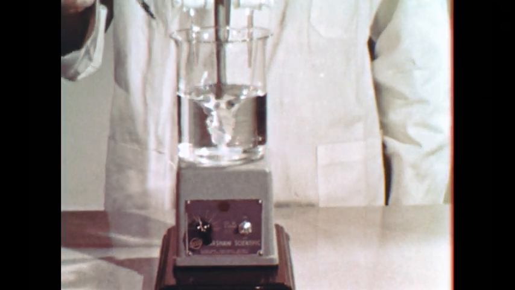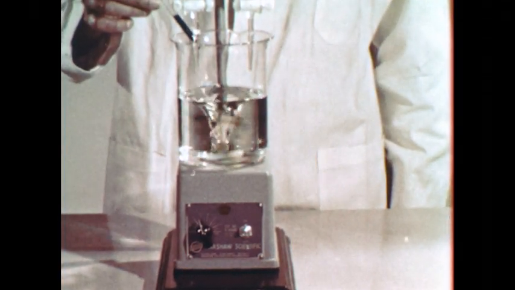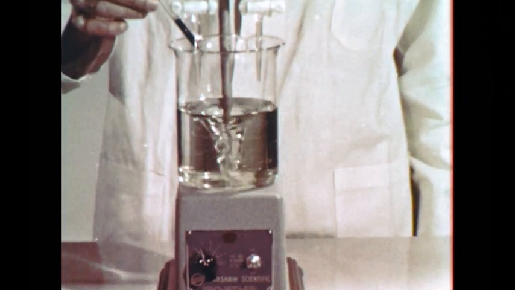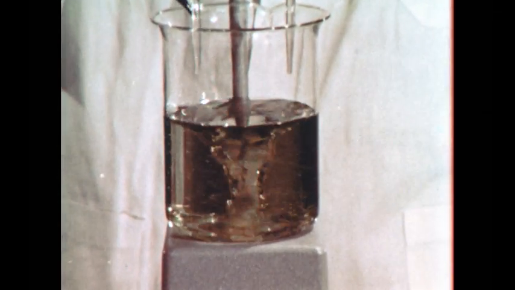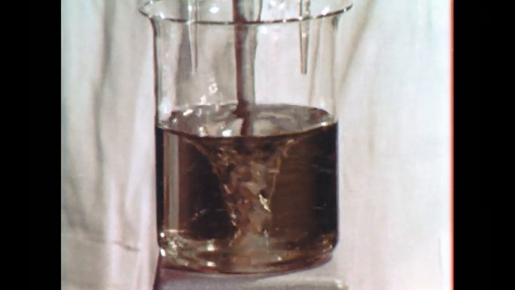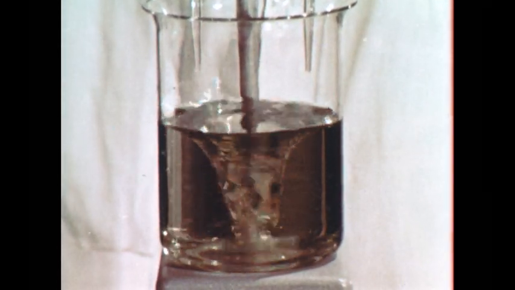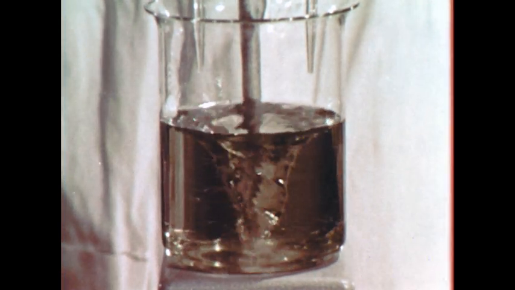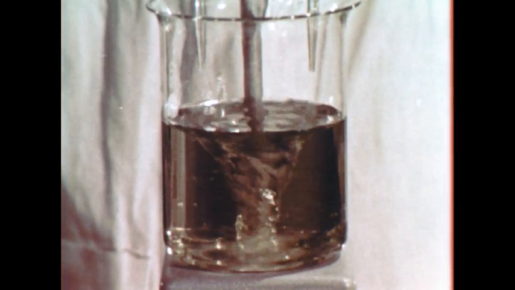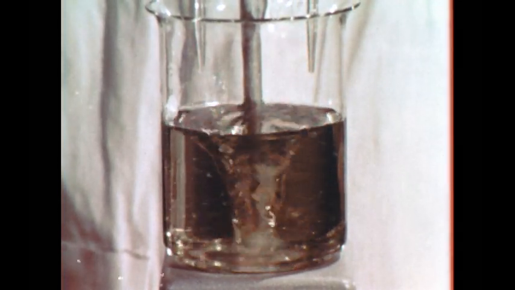A beaker of water is placed on a magnetic stirrer, and some of our universal indicator is added. The hydrogen ion concentration in water is about 10 to the minus 7th molar. So in this mixture, the phenolphthalein is colorless, the bromothymol blue is partly blue and partly yellow, and the other indicators are yellow, giving this total color.